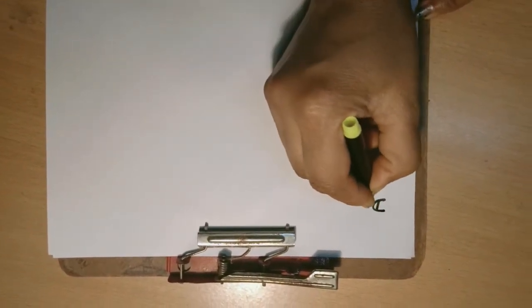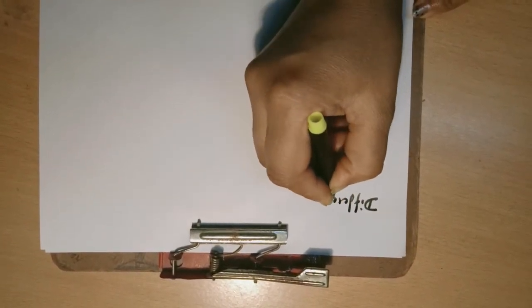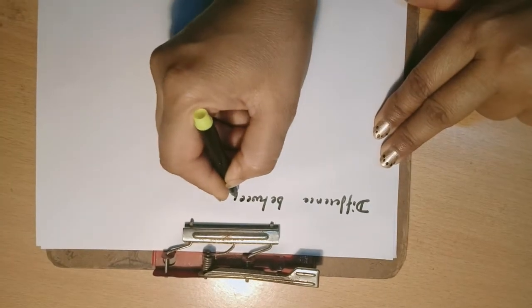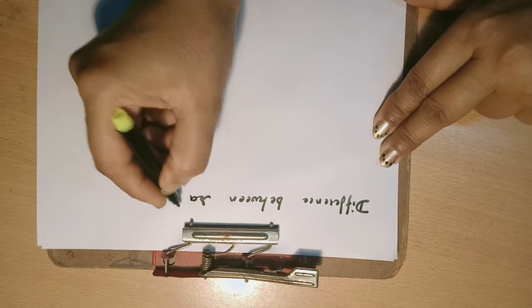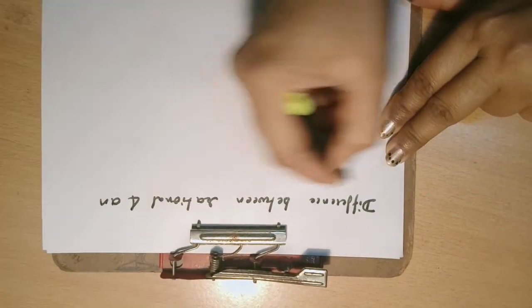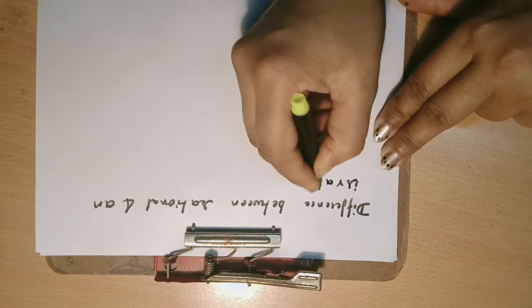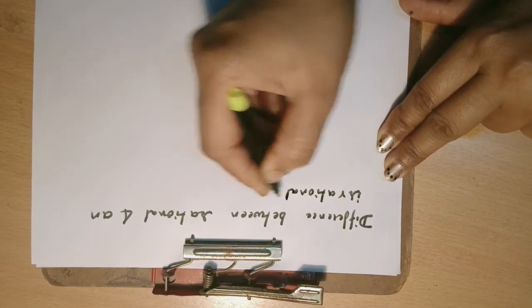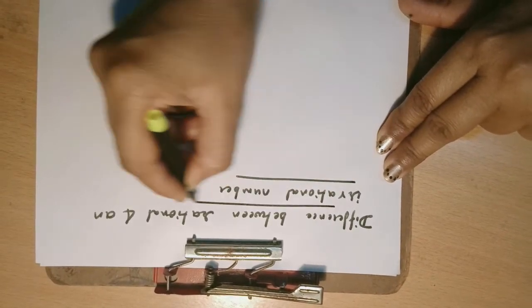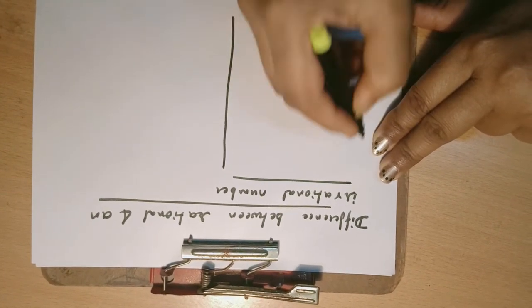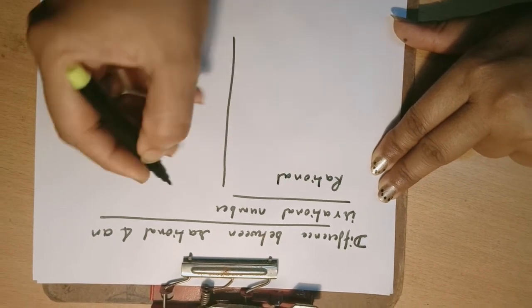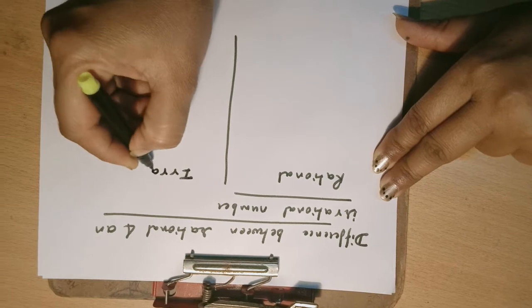Today we are going to learn the difference between a rational and an irrational number. Rational and irrational.